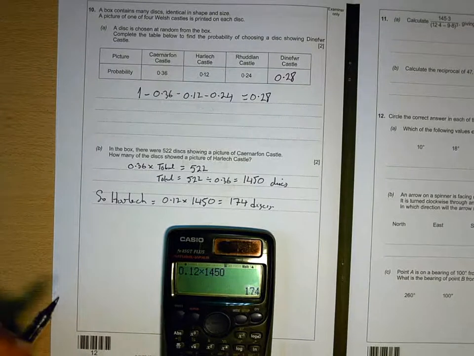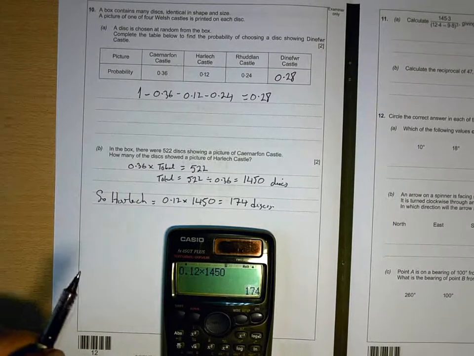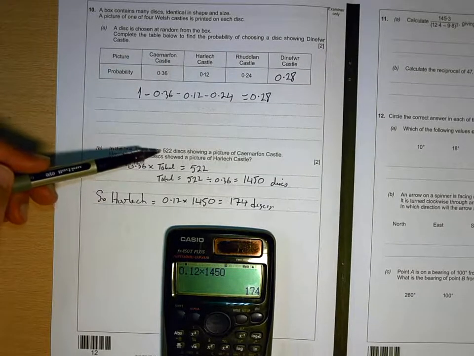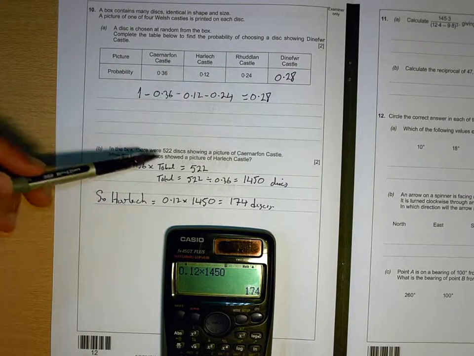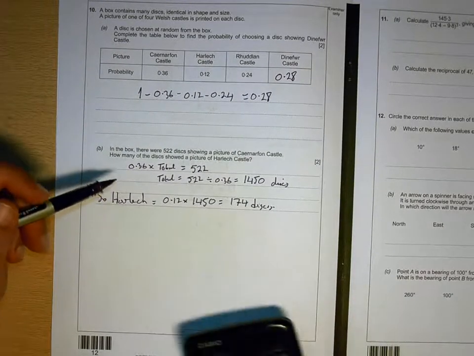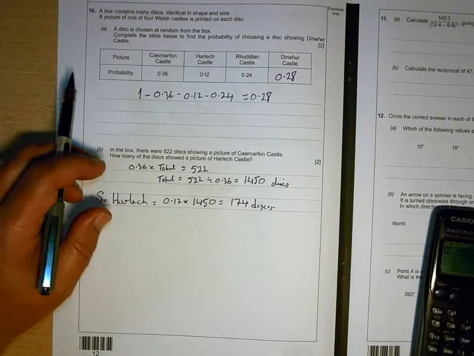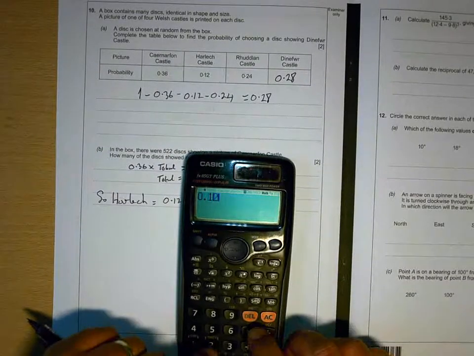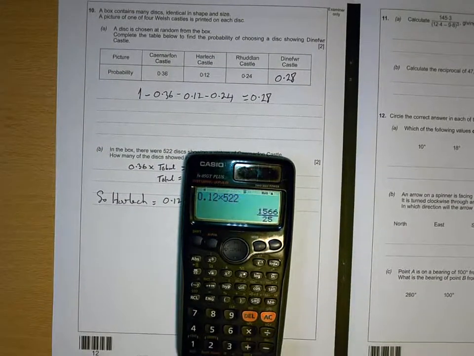Now you need to read that question carefully. I suspect the most common wrong answer for that would be, you see the 522 and you work out 0.12 times 522. That would probably earn you 1 mark. Obviously this mark scheme hasn't been published yet when I'm working through this paper. I suspect there'd be a mark if you had done 0.12 times 522 and got that answer, but then think, oh hang on, that should be a whole number.